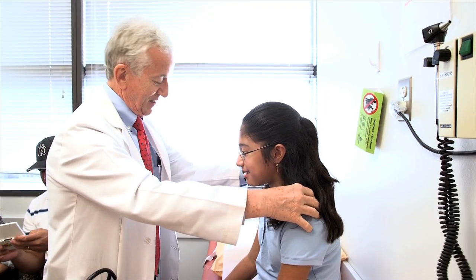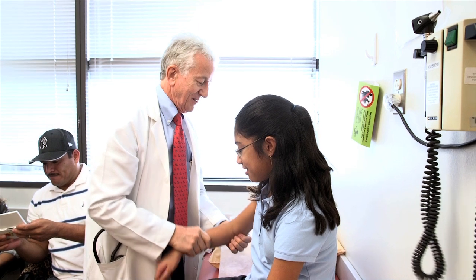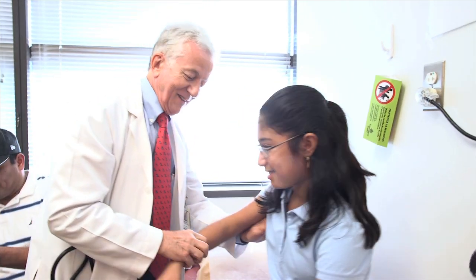And one of the things we're trying to do at the Texas Children's Histiocytosis Program is really trying to dissect out the different types of diseases so we can figure out what's the best care for each patient's version of histiocytic disease.